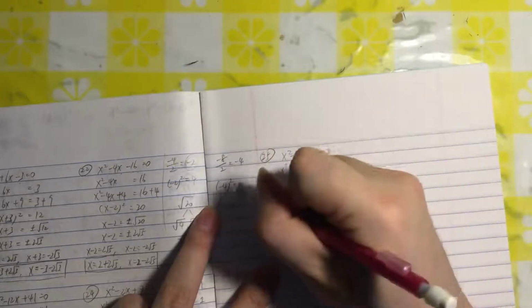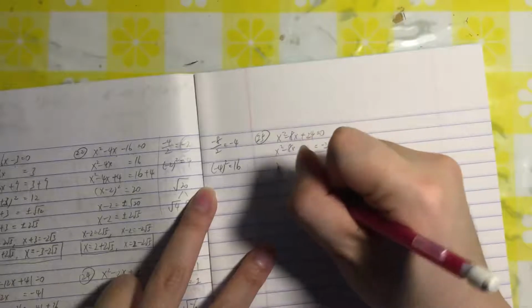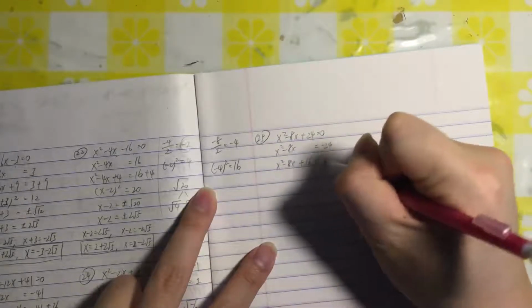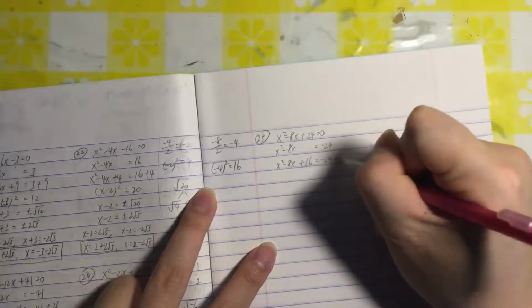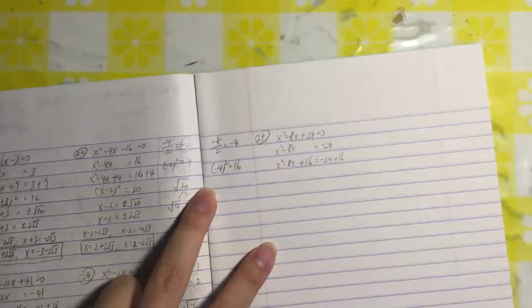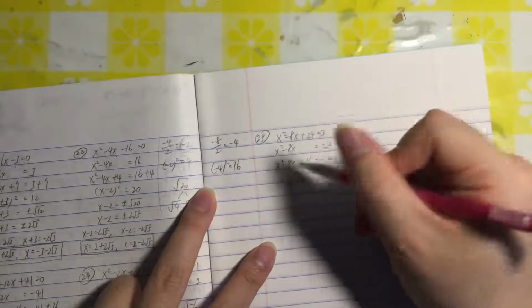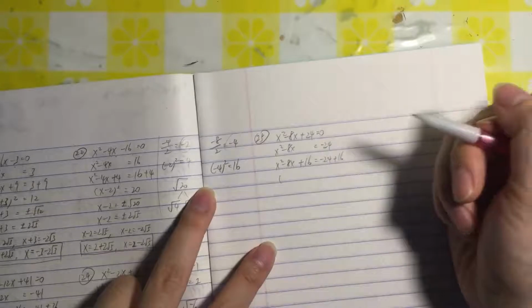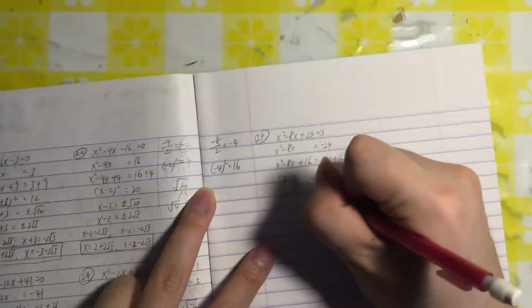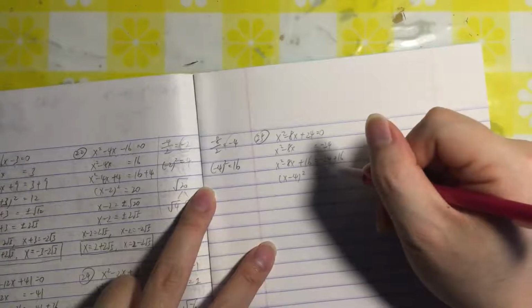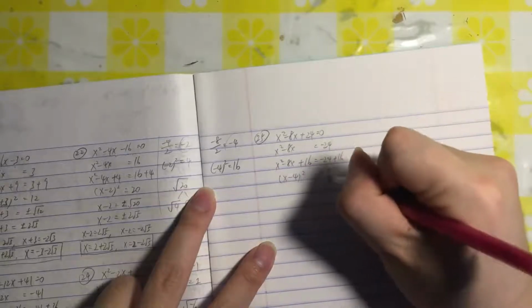Negative 4 squared is 16. Add 16 to the left side and right side. We get x squared minus 8x plus 16 equal to negative 24 plus 16. Once I add 16 to the left side, it becomes a perfect square trinomial. Then we can use this number to write it as a perfect square. Here, the left side can be written as x minus 4 squared. On the right side, negative 24 plus 16 is negative 8.